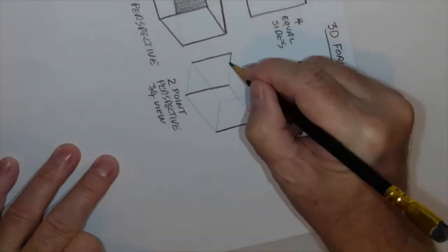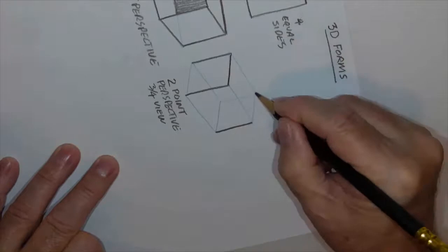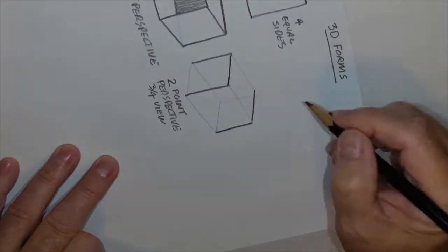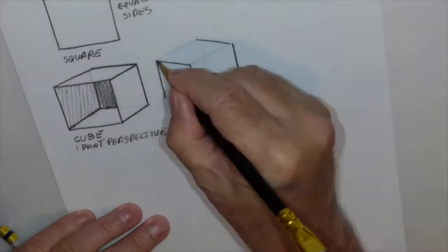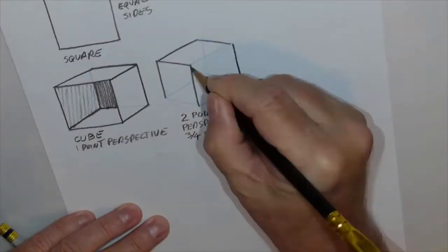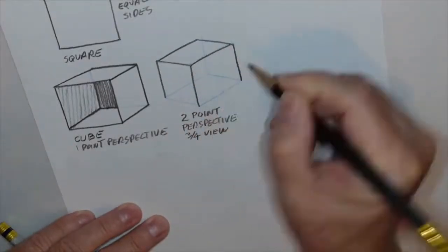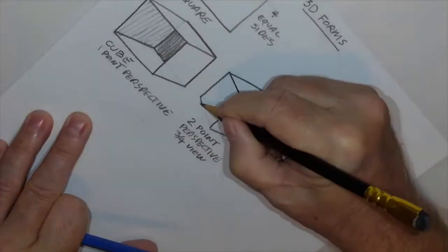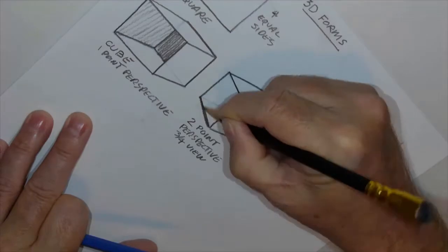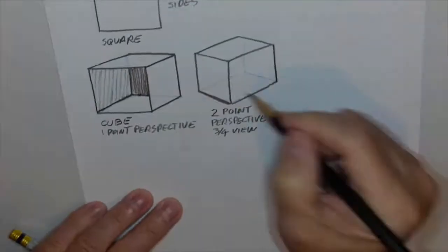This time I'm going to have the top of the box open. So I'm just going to be drawing the lines that you would see. Not following that line very well, but here we go.